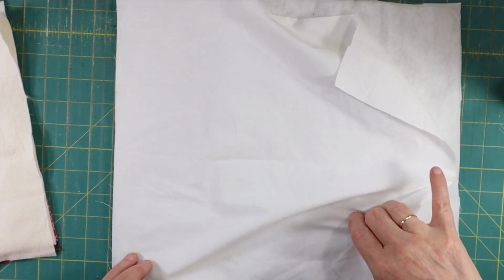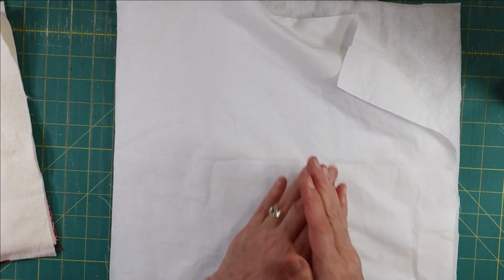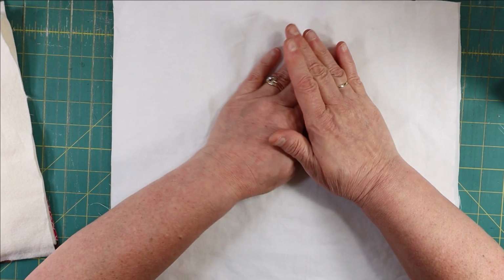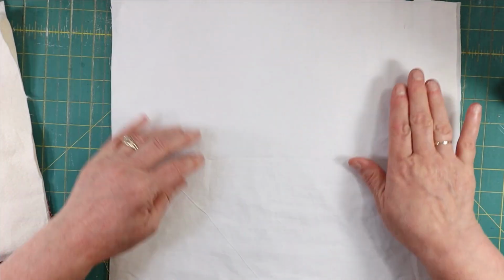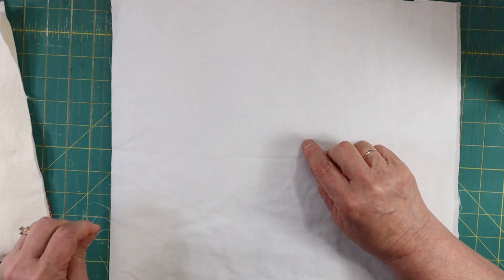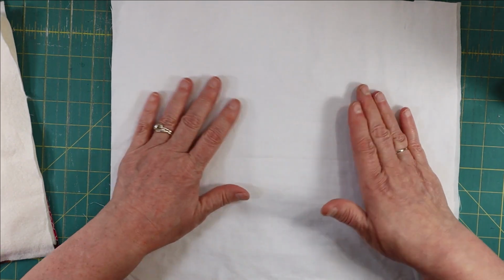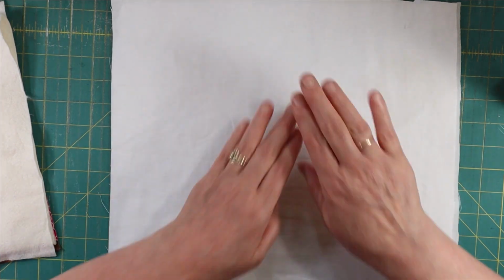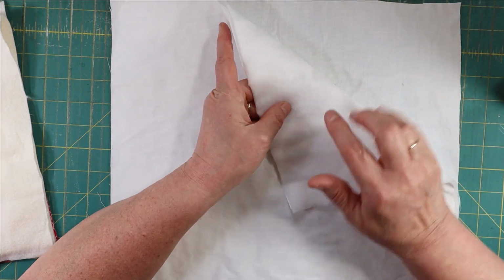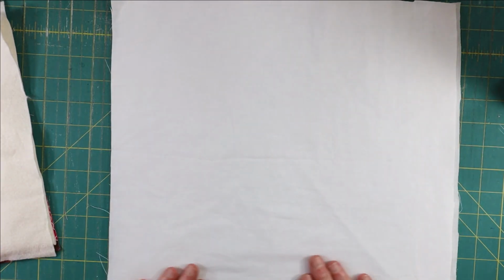So you just spray it on and then get your fabric pressed down to it. This is really helpful in keeping what is called a quilt sandwich. Don't you love that? It's a sandwich. So you have your bread and your filling to make your sandwich.